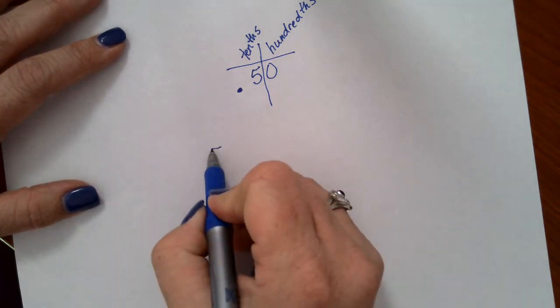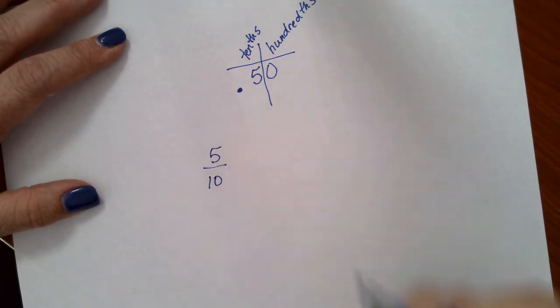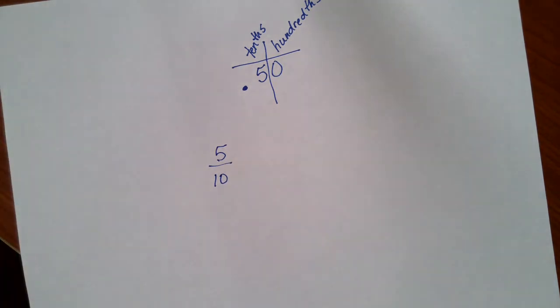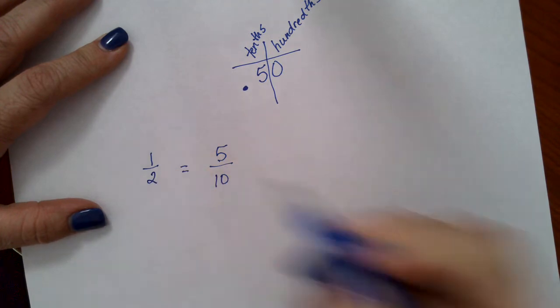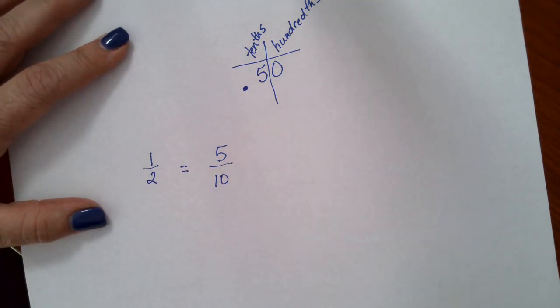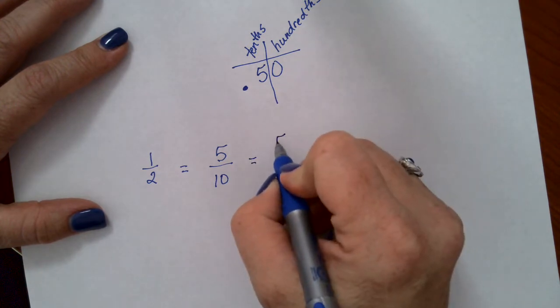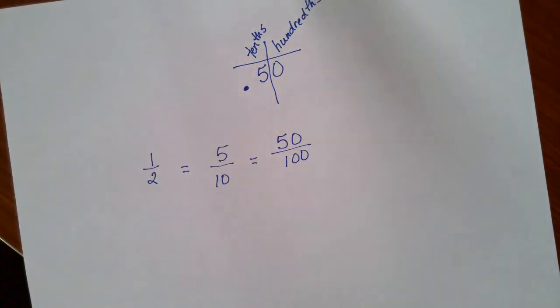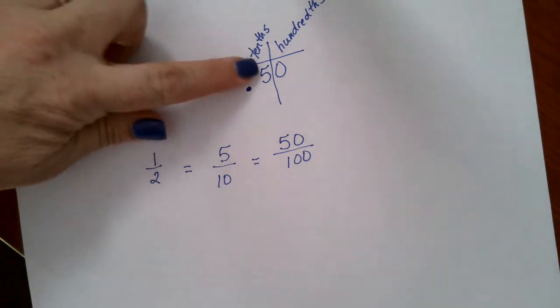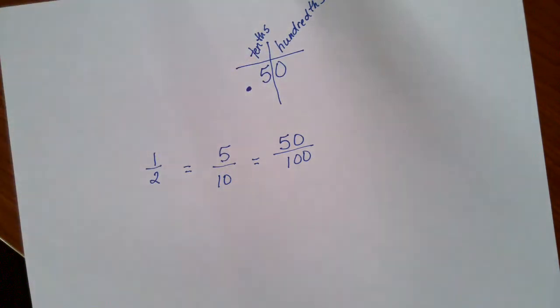So 5/10 is also known as 5/10 this way, as a fraction. If we look at that, we could actually make that 1/2. 1/2 is the same as 5/10. 5 out of 10. Guess what? 50 is half of 100. So 50/100ths is the same as 5/10. So you can read that as 5/10 or 50/100ths.